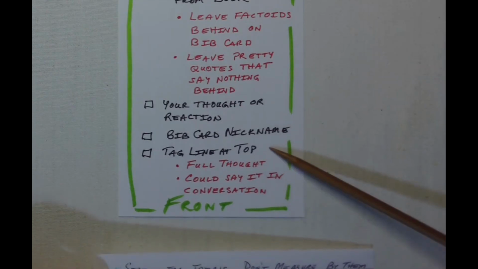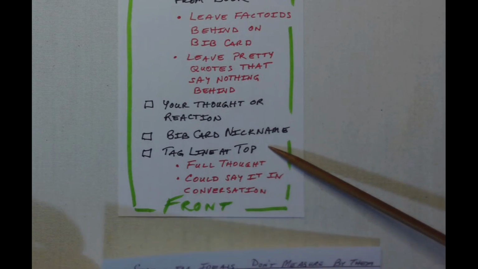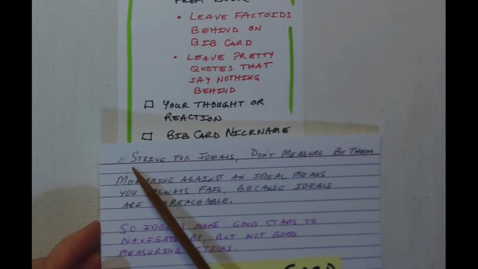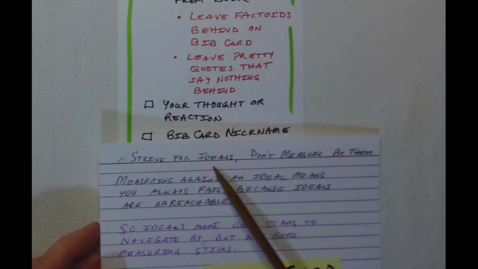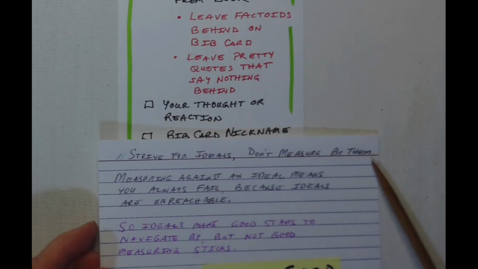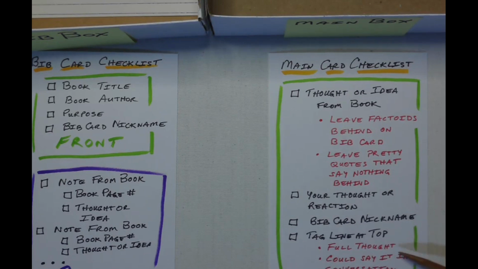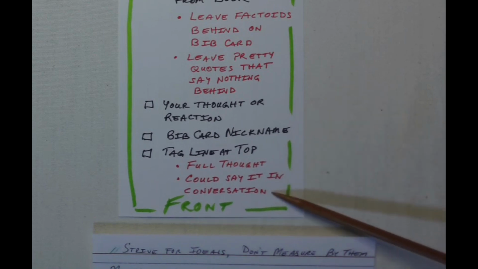And finally, we put the very, very important tagline at the top of the card. In this example, we used, "Strive for ideals, don't measure by them." And we wanted to note that the tagline should have a full thought. You should be able to walk up to people in a conversational group and say it without everybody staring at you looking weird. Let me give you an example from my card.